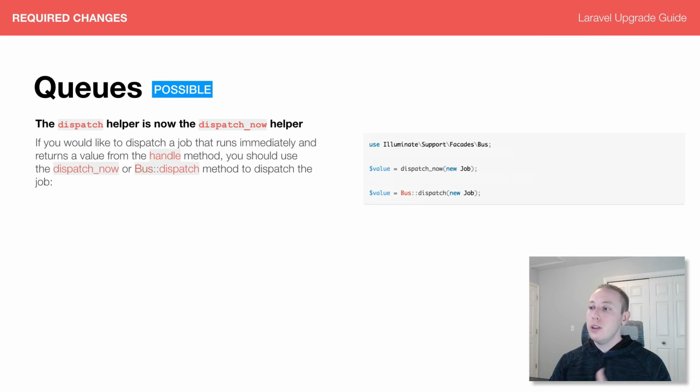Now let's talk about queues. This is pretty common. If you guys are using queues, you will definitely have this problem. The old dispatch helper has now been renamed to dispatch_now. Okay, so anywhere you call the dispatch helper, you need to rename that dispatch_now, or you can use the facade, which is Bus::dispatch. You can see some examples here. So if you were calling just dispatch and then your new job, you would do dispatch_now or just use the facade. Pretty easy, but you're going to need to go through anywhere that you dispatch a queue. That's how you're going to change it.